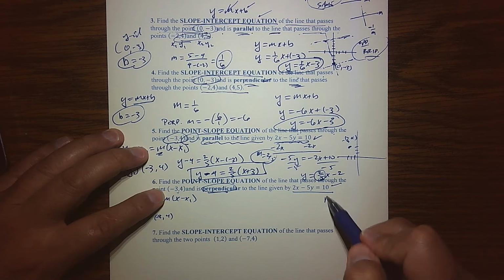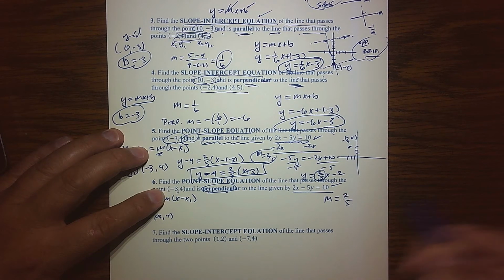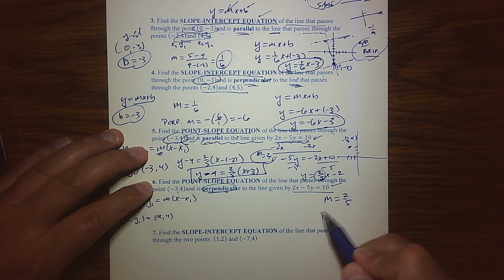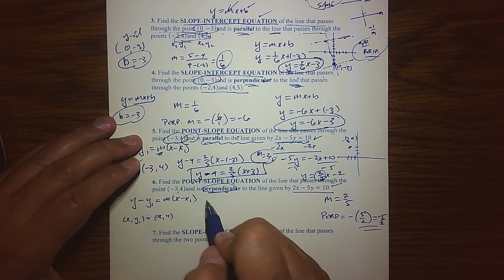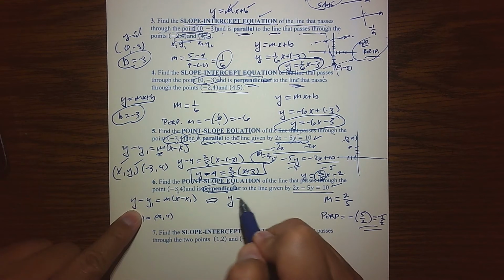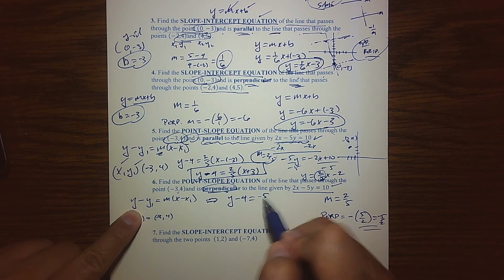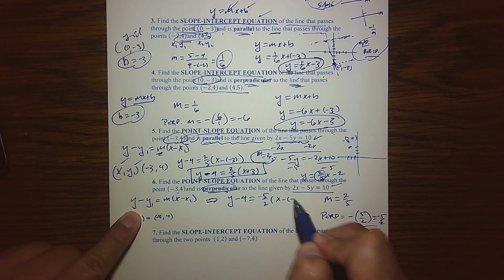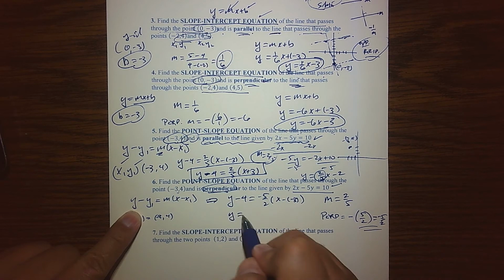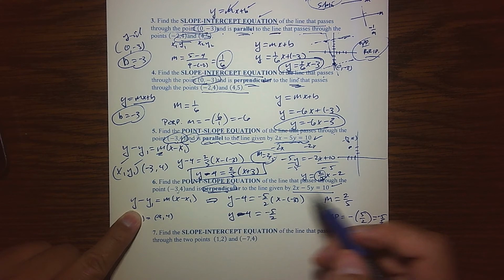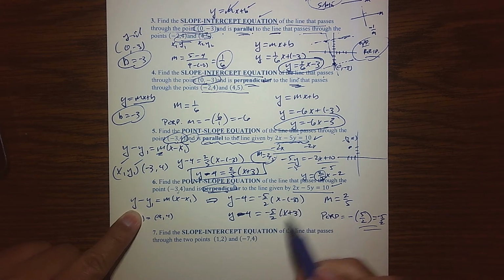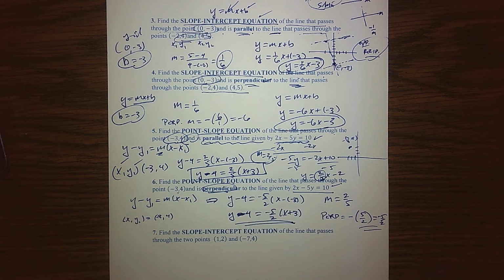But we already know what the slope of this given line is, right? It's 2/5. So the perpendicular slope would be the negative reciprocal, or -5/2. And there you have it. We have what we need. So plugging in what we know, we get y minus 4 equals -5/2 times (x minus negative 3). Cleaning that up, y minus 4 equals -5/2 (x plus 3). All right, and there you have it.